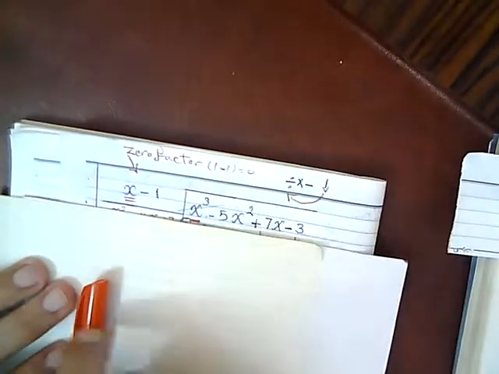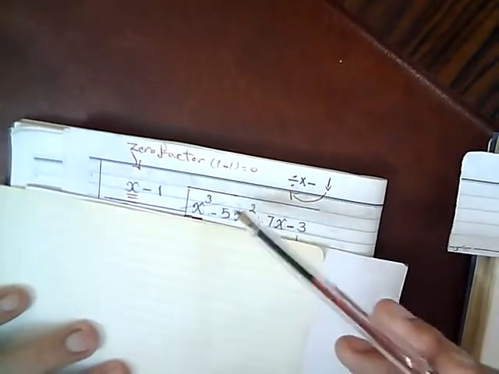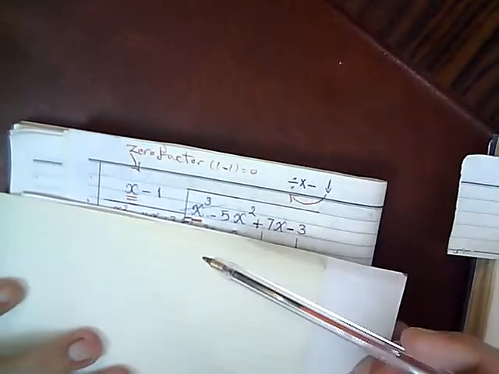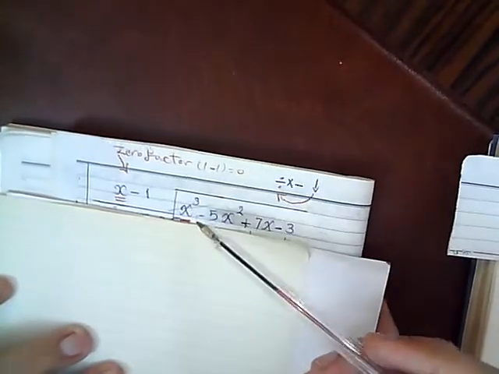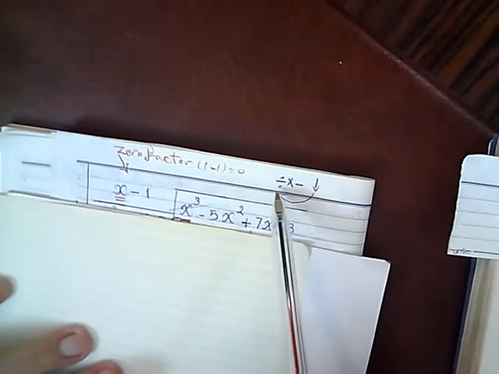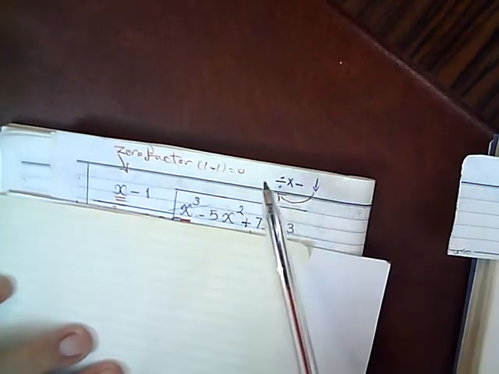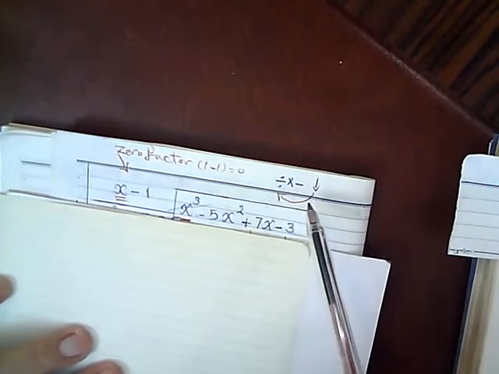Alright, so now we know what we do if there is a missing power. But in this question there is no power missing, so I'm not going to write 0 of anything. I will start the steps of long division. I wrote them on the top. First divide, then times, then minus, then drop down, then start again. We will learn every step one by one now.